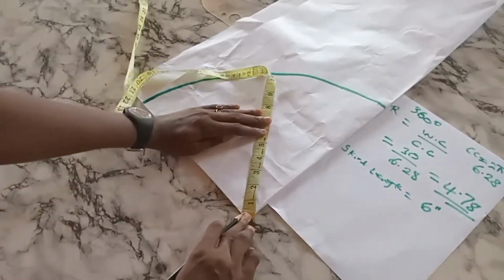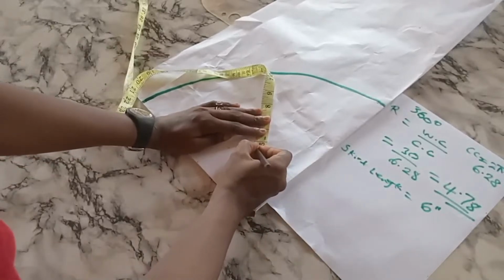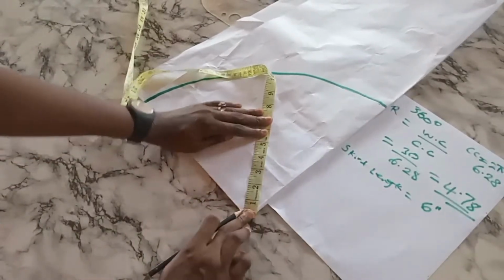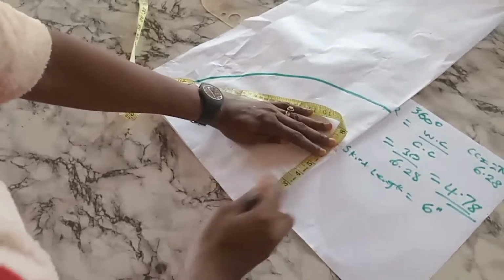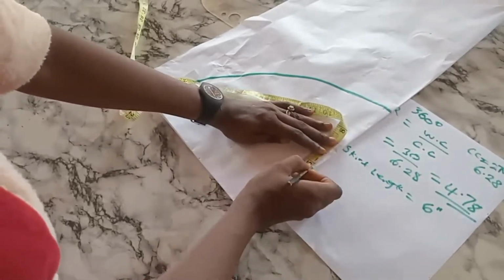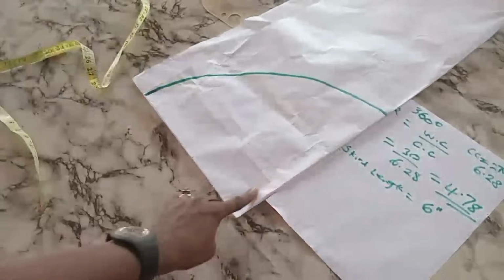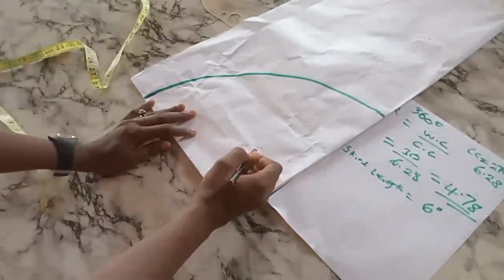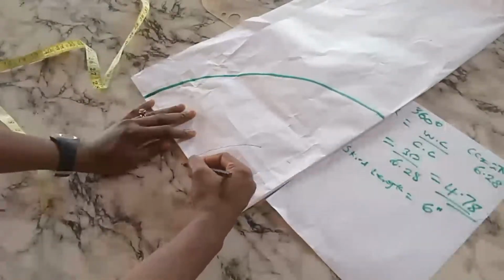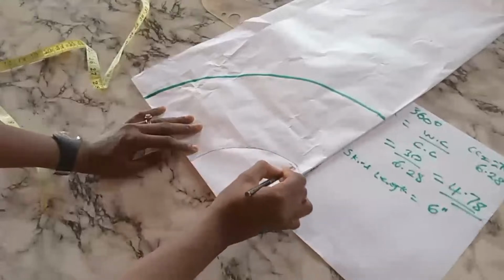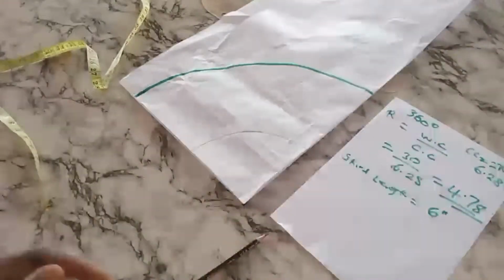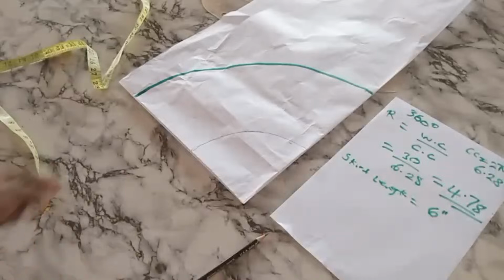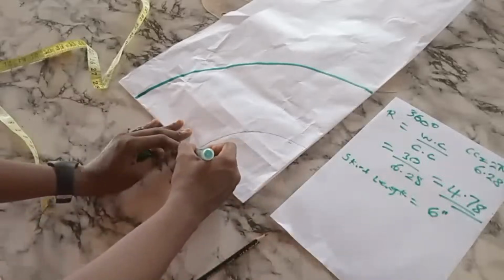So it's still going to mark 4.78. So you still go on and mark 4.78. While you're done marking this, then you just go ahead and also blend this together. In blending it, you want to also use your marker to outline this out.